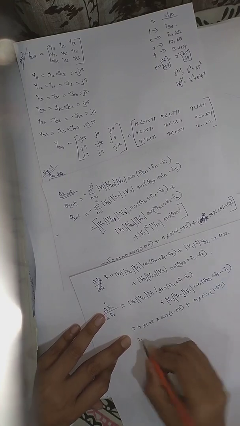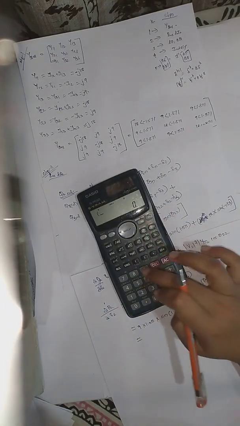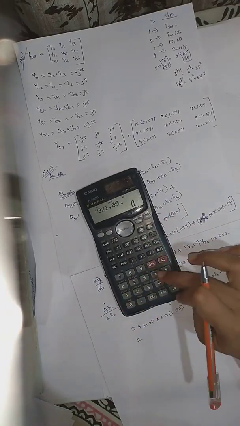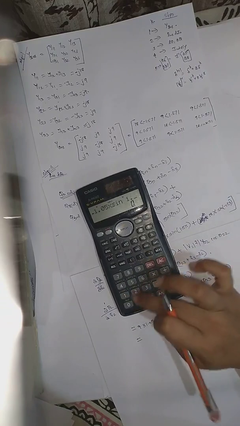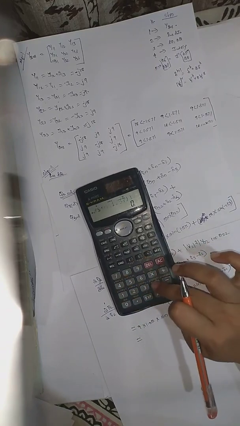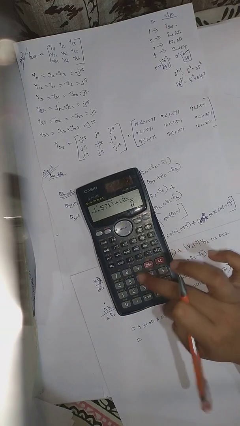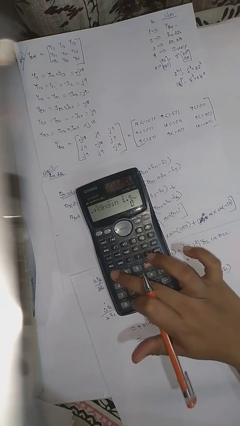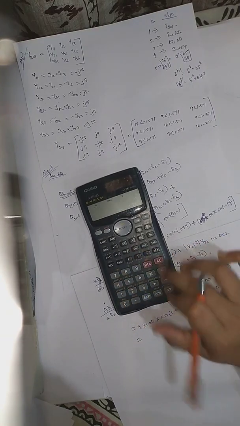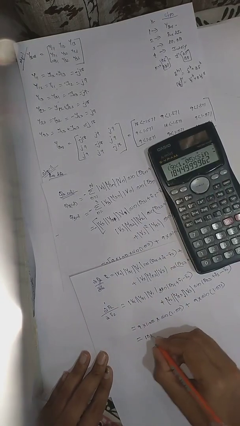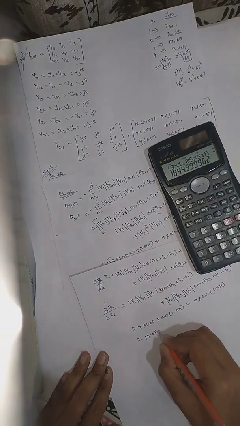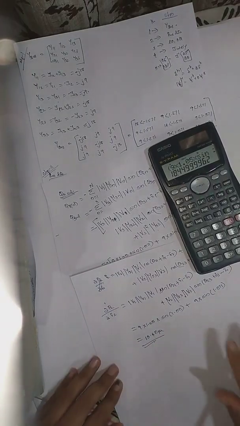So that is 9 into 1.05 into sin 1.571 plus 9 into sin 1.571, and that value will be equal to 18.45 per unit.